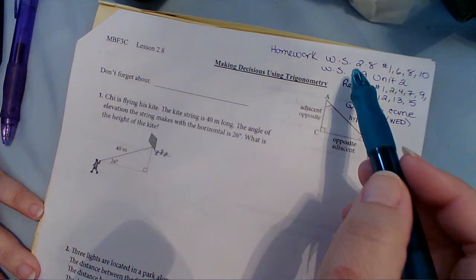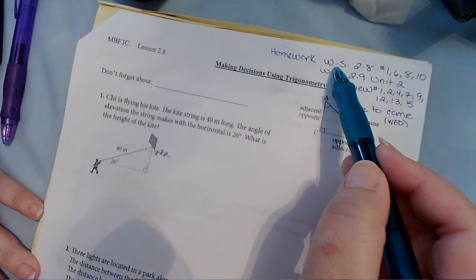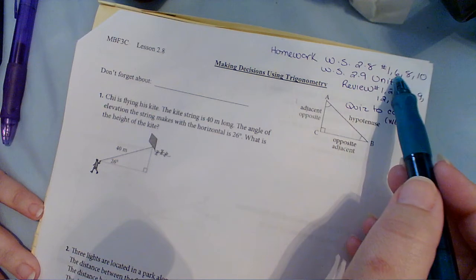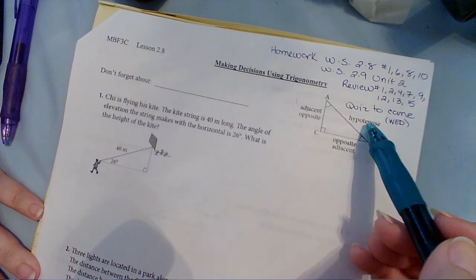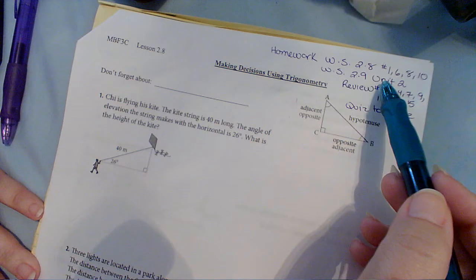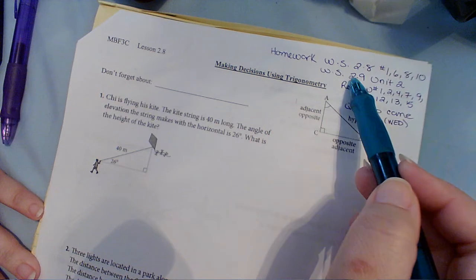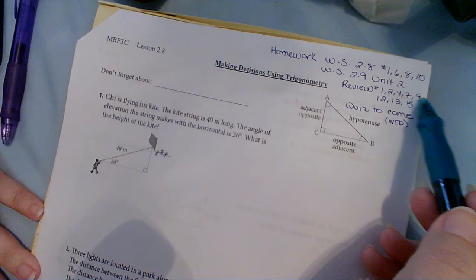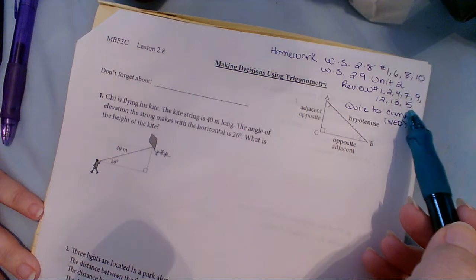You're going to find your homework in, of course, the worksheet section, 2.8. There's 4 questions there that I'd like you to do, 1, 6, 8, and 10. And then the next section, which is called Unit 2 Review, section 2.9. There's some questions there that are, again, from the whole unit that I'd like you to do. And of course, your solutions are there as well.